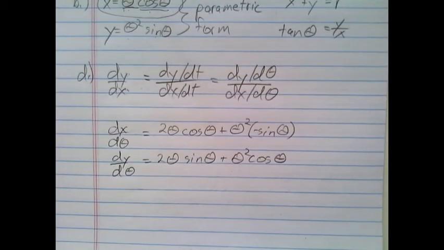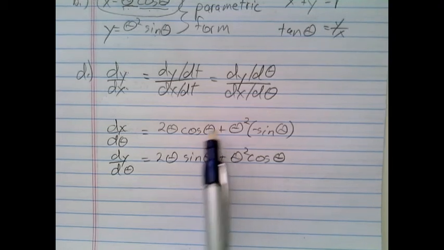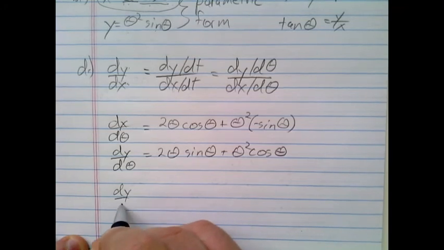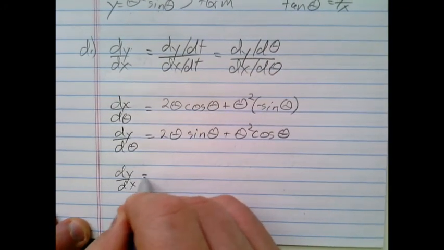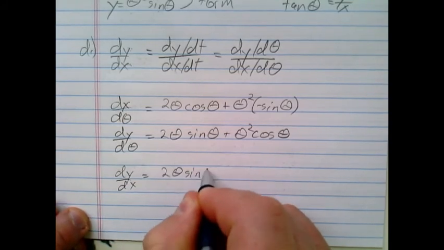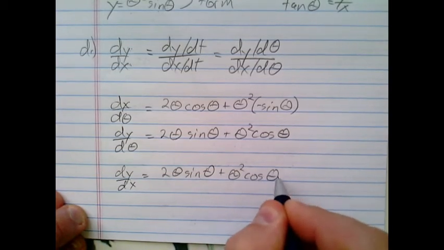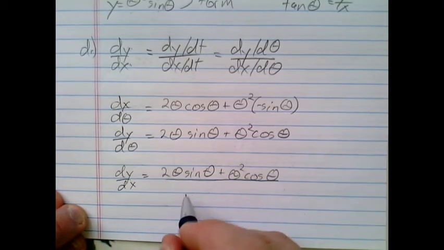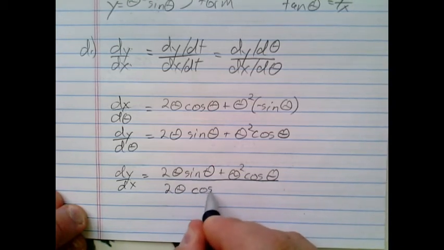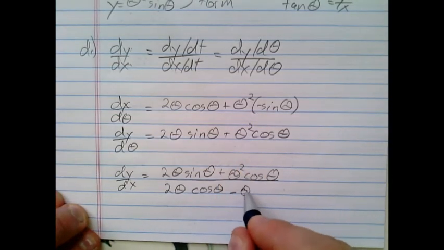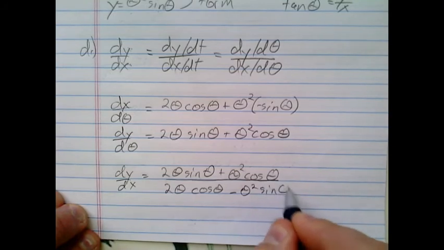So, according to the formula that we learned for parametric equations back in section 7.2, I've got to divide this one by that one to get a slope formula for dy dx. Alright, so dy dx equals 2 theta sine theta plus theta squared cosine theta divided by 2 theta cosine theta minus, because of the negative sign, minus theta squared sine theta.